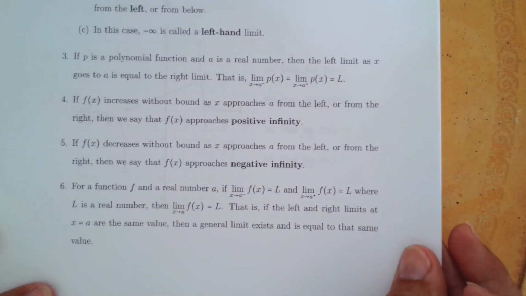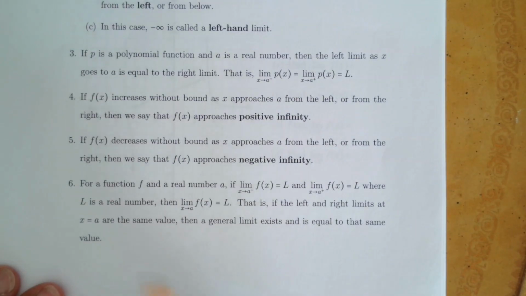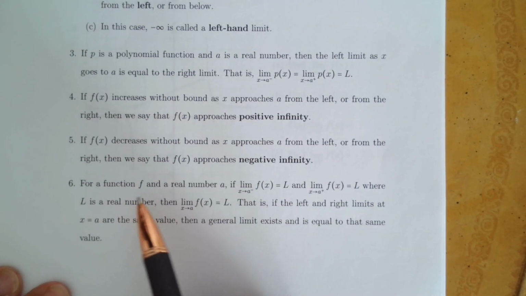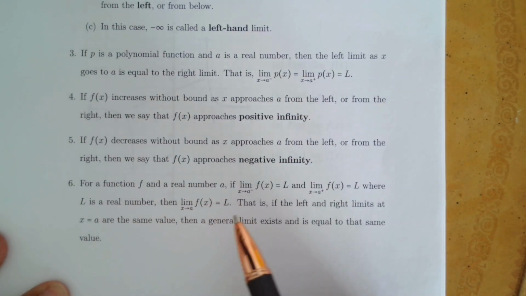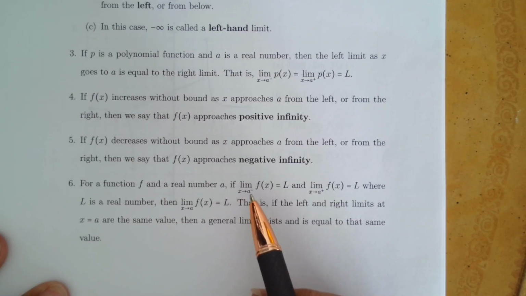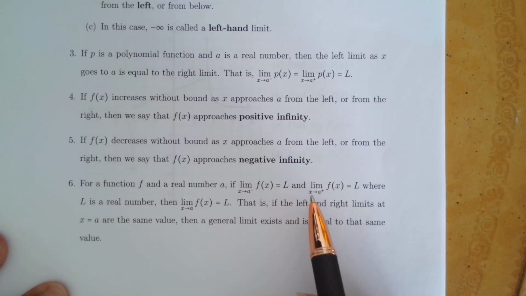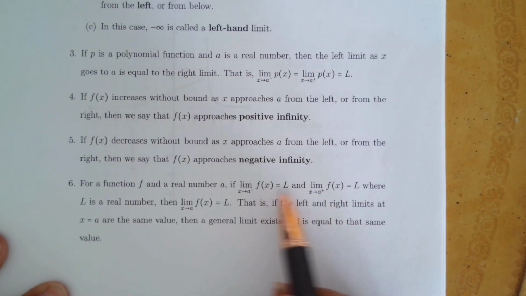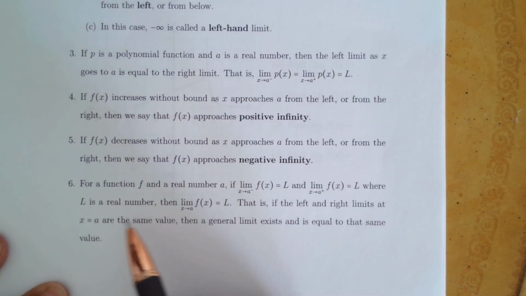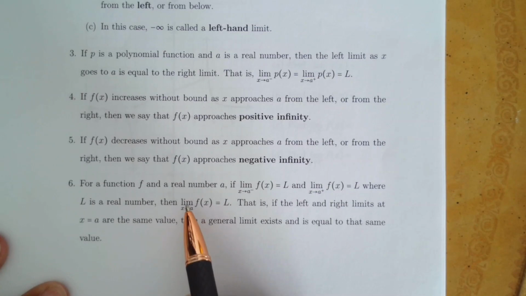And then number 6 says, this is kind of tying it all together, for a function f and a real number a, if the limit as x approaches a from the left of f of x equals L, and the limit as x approaches a from the right of f of x is L, so notice these are the same, L, where L is a real number, then the limit as x approaches a of f of x equals L. And notice there's no plus or minus sign here.